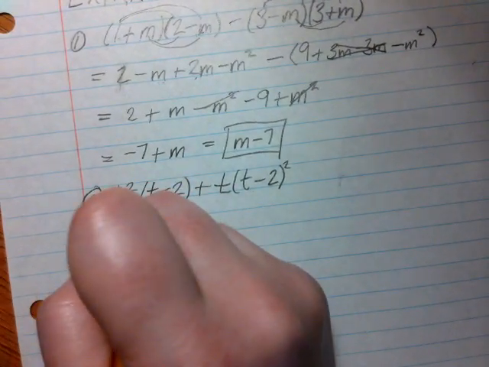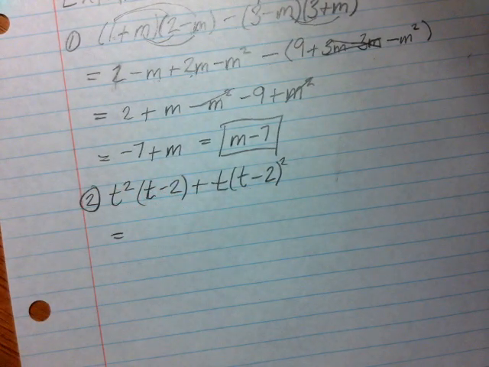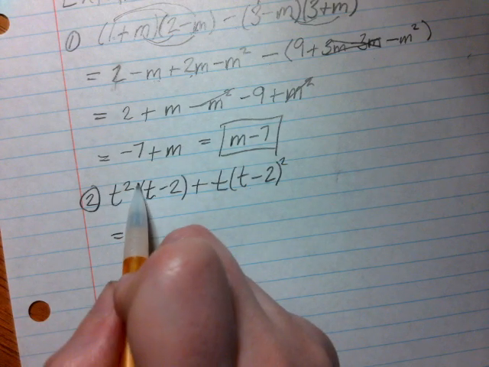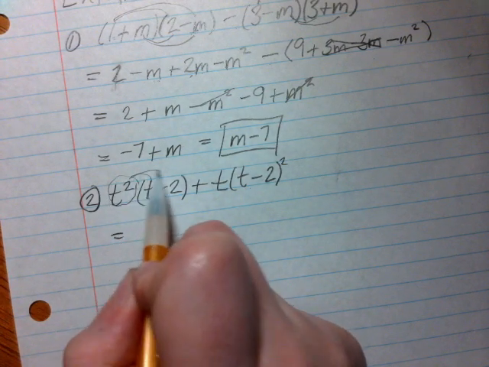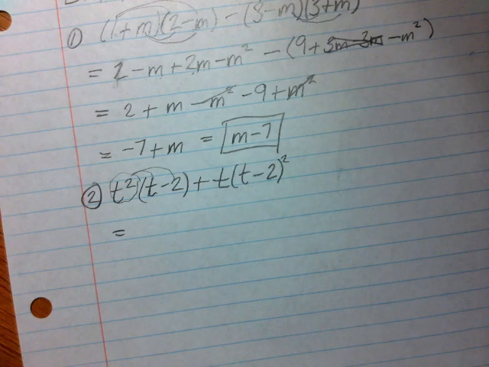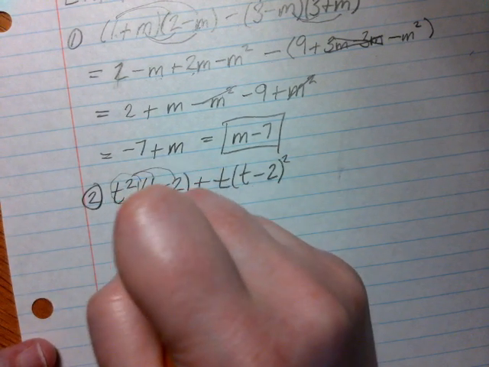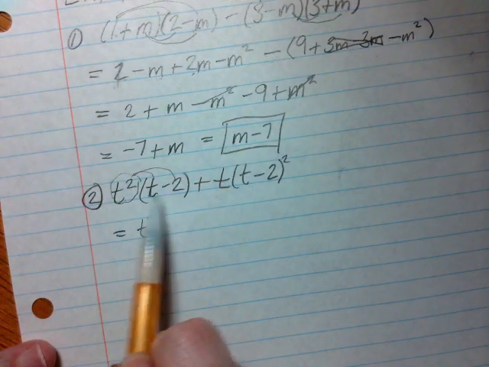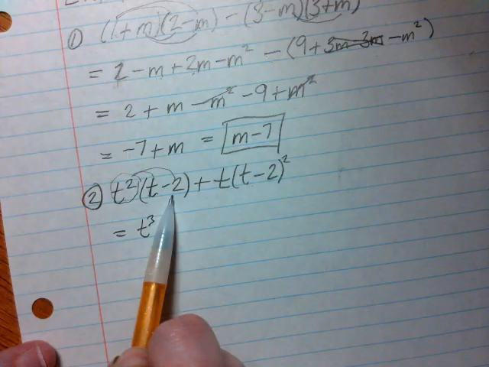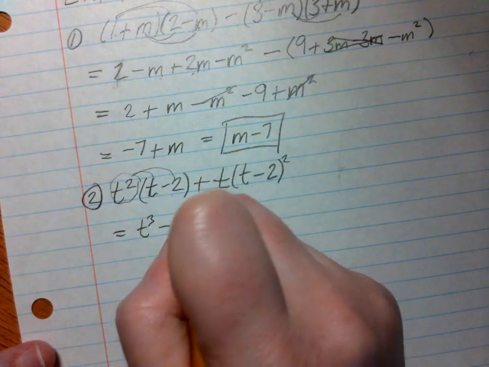Okay, anyway. So what I'm going to do here is I'm going to distribute this t squared to the 2 terms here. So I'm going to have t squared times t, that's t cubed. And then I have t squared times negative 2, so that's negative 2t squared.